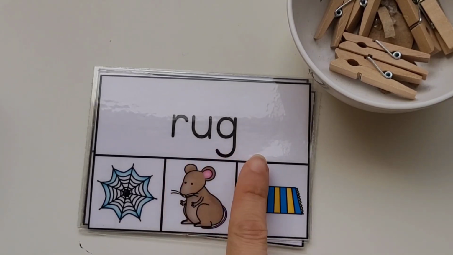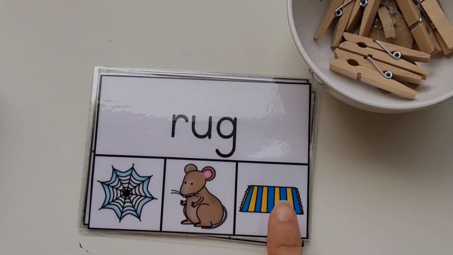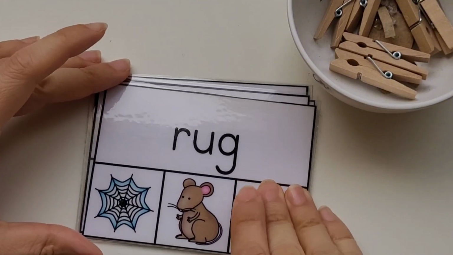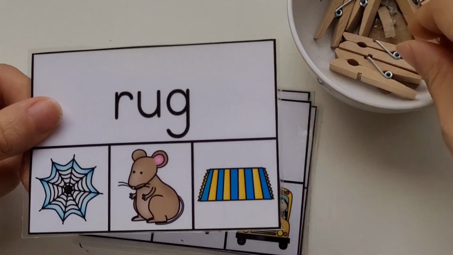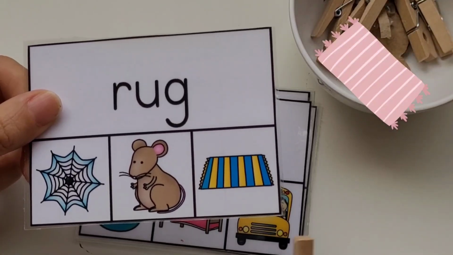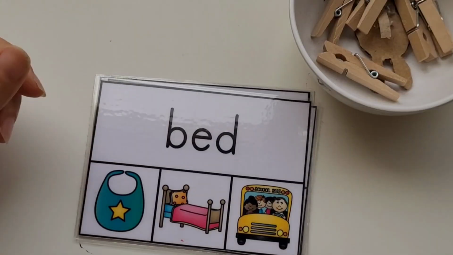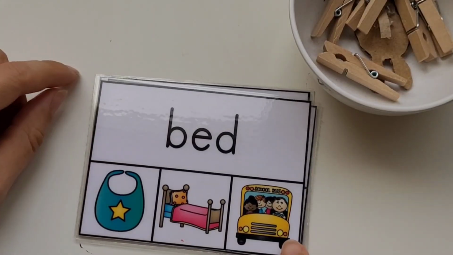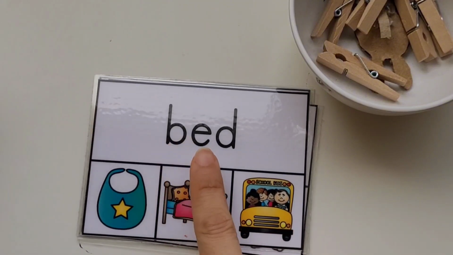Now let's read this word. R-U-G. All together, rug. We have a picture of a web, a rat, and a rug. We're going to put the clothespin on the rug. Great job.